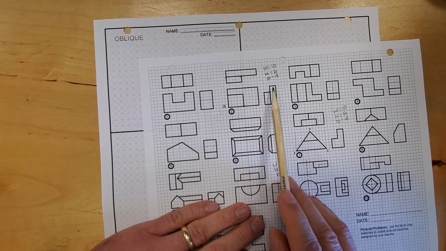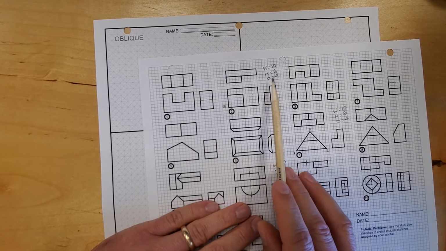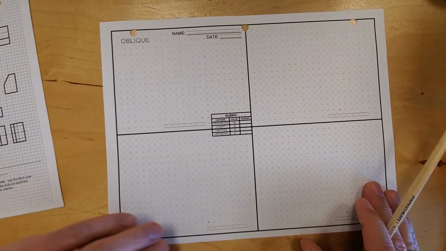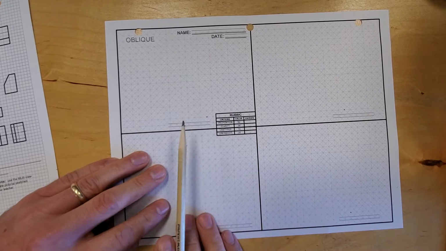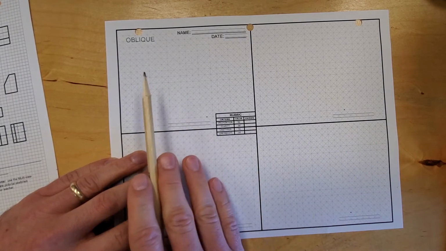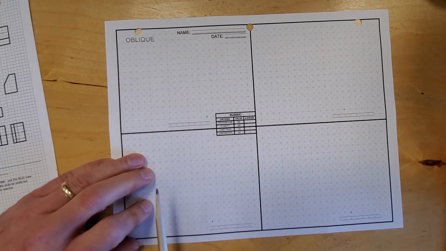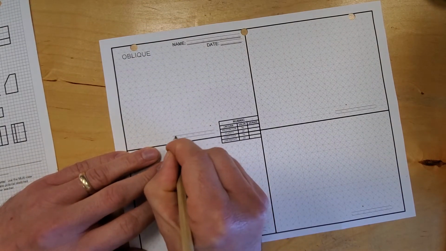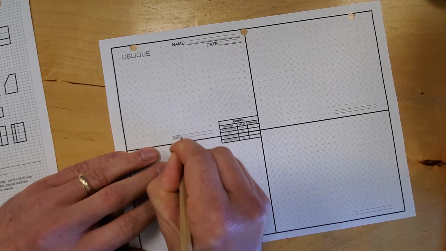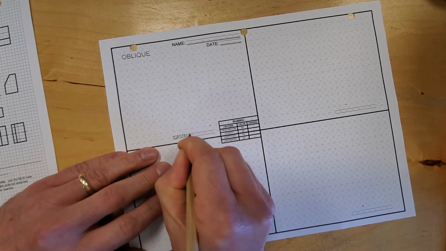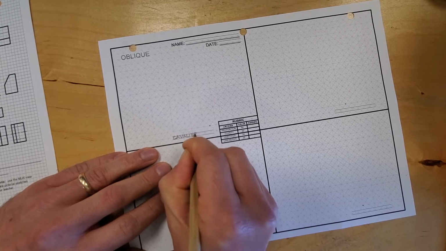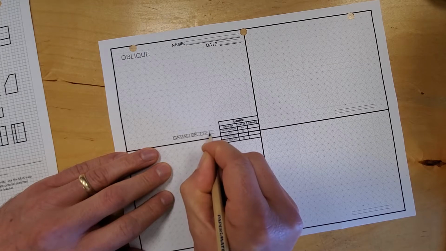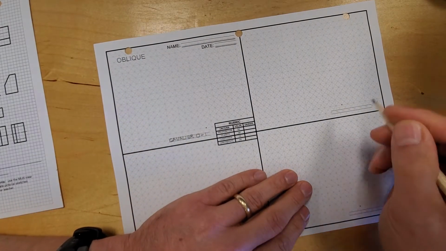Now that I've gotten the dimensions, the next thing I want to do is lay out my axes. Before I do that, I'm going to label where I want these drawings. Remember we work from left to right, and then from top to bottom. In this first example, I'm going to create, and you want to letter this in there, cavalier oblique. We're going to write cavalier, and then put in there O1. That's where we're going to put our cavalier for O1.